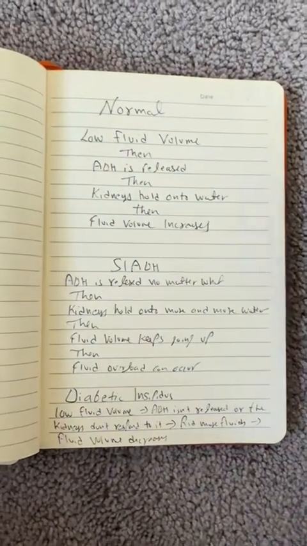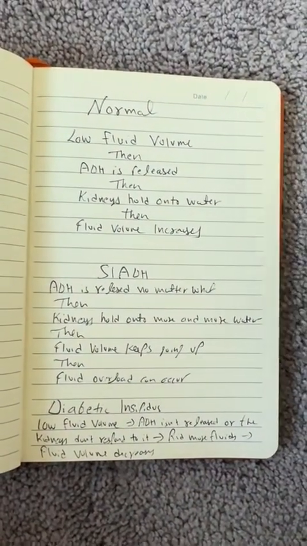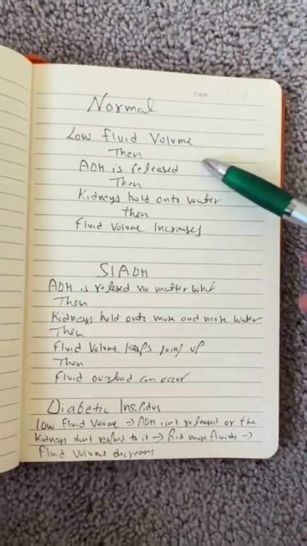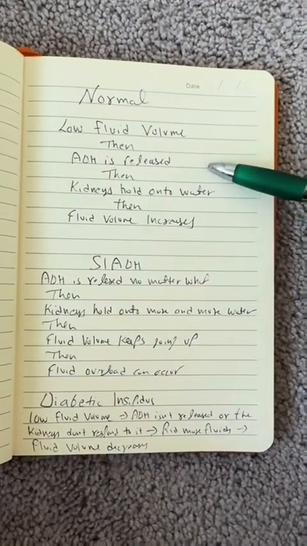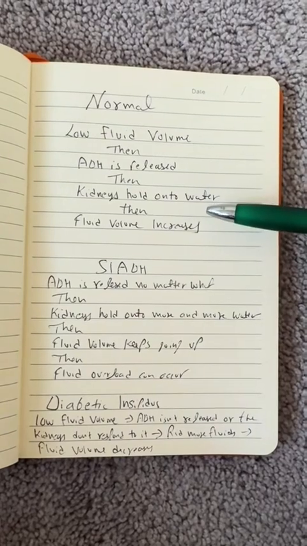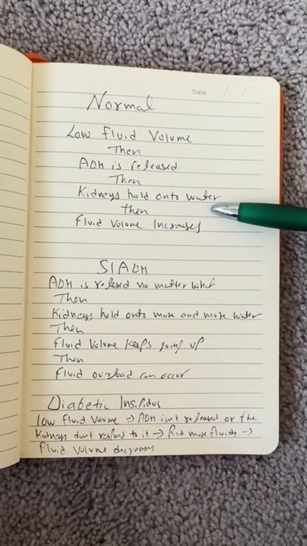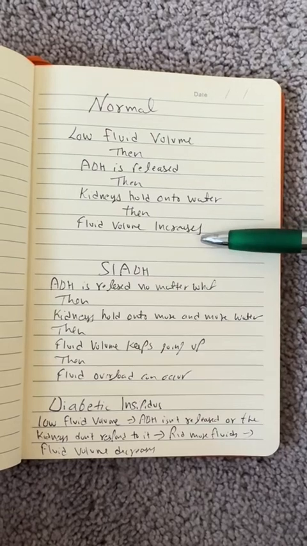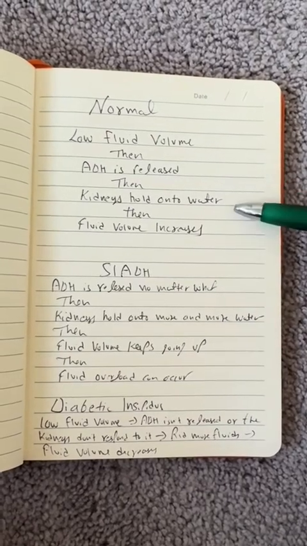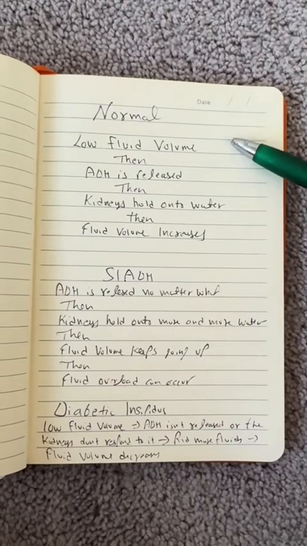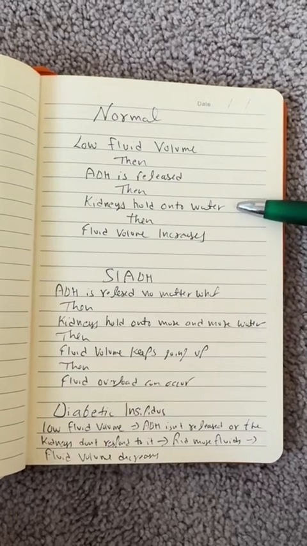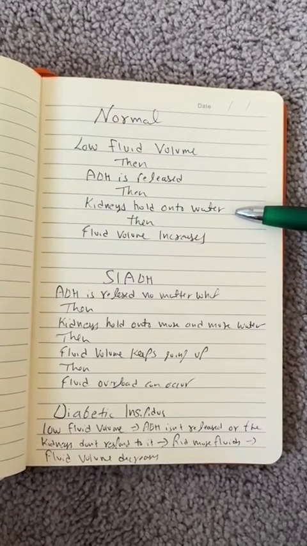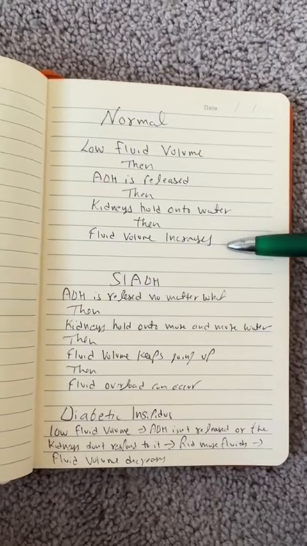So what happens normally? If you have a low fluid volume, then ADH is released. ADH, known as antidiuretic hormone, is released in your body. That gives a signal to your kidney to hold on to the water. Once that happens, the fluid volume increases. That's the normal. So again, if you have low fluid volume in your body, antidiuretic hormone is released, which gives a signal to hold on to the water because we don't have enough water. That's how the water volume increases.